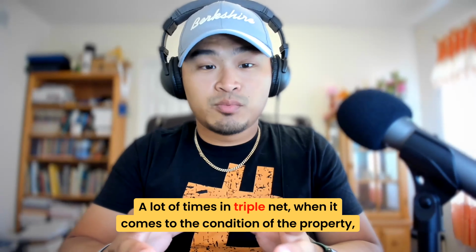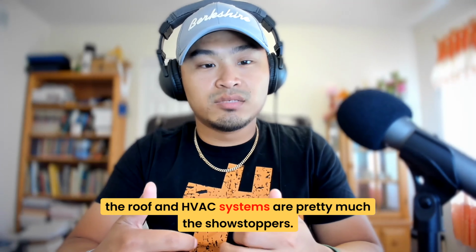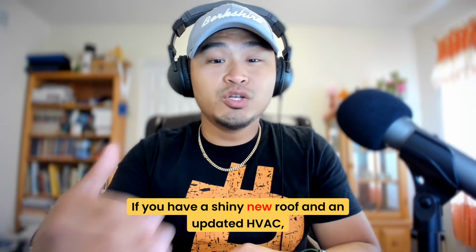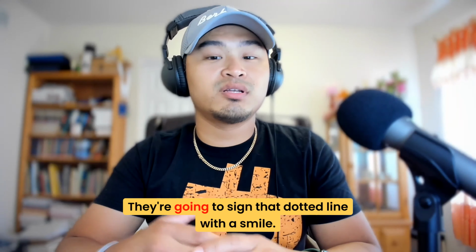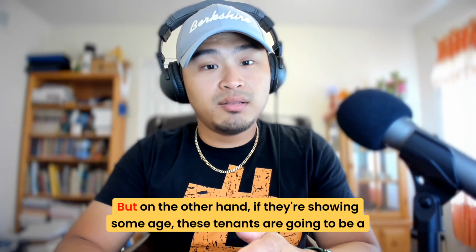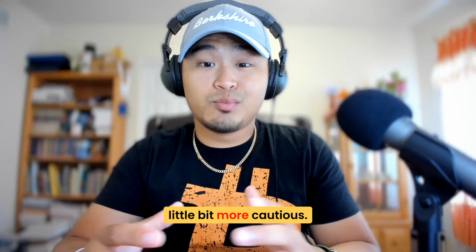A lot of times in triple net, when it comes to the condition of the property, the roof and HVAC systems are pretty much the showstoppers. If you have a shiny new roof and an updated HVAC, tenants are going to love the building. They're going to sign that dotted line with a smile. But on the other hand, if they're showing some age, these tenants are going to be a little bit more cautious.